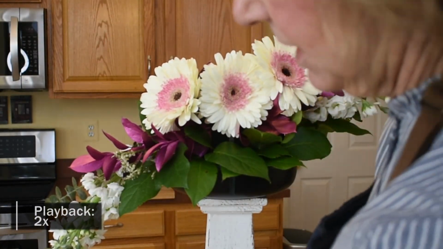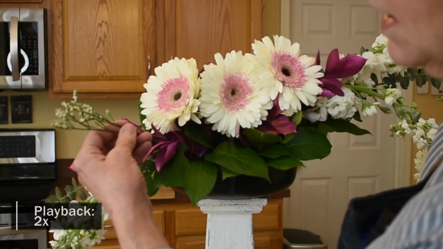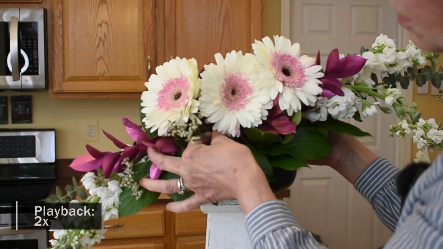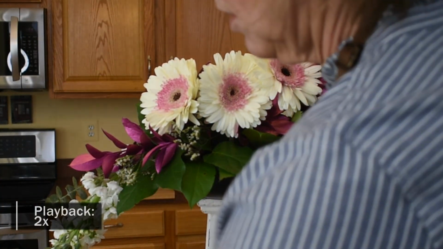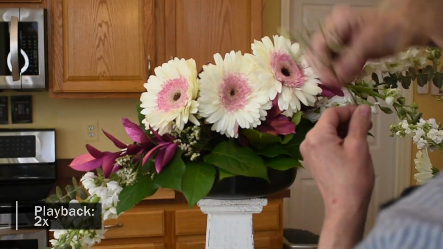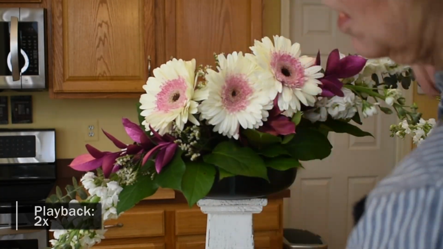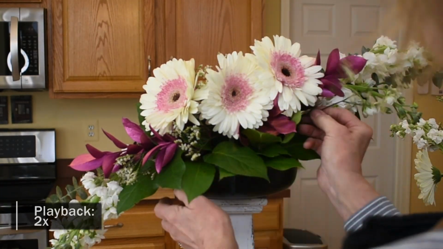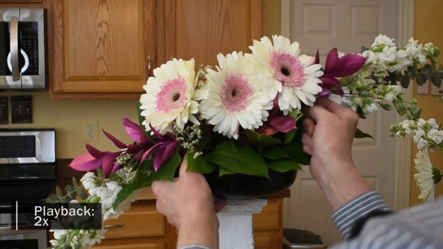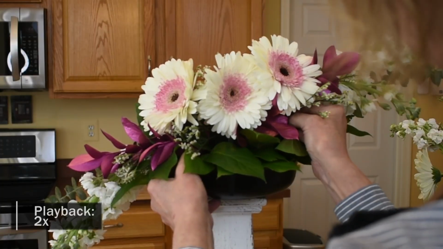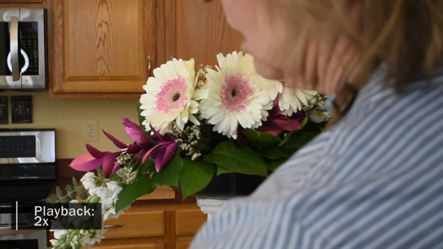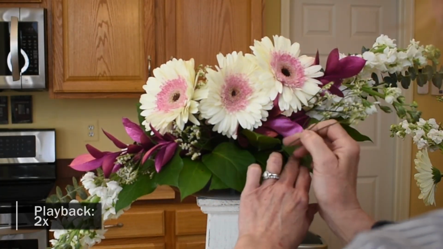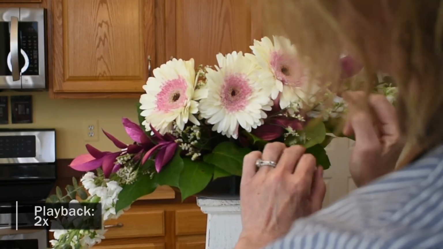I'm just using little pieces of this because I just think it needs to be kind of graceful, but it can be a severe arrangement. I mean, sometimes that's great. You want that architecturalness. Okay, I think that that's pretty good. I'm going to add a few more greens in our next one.